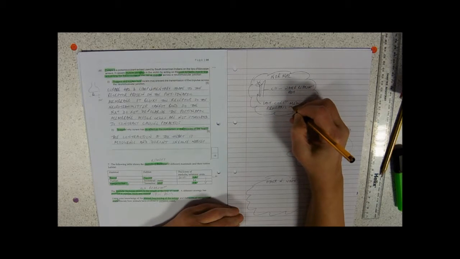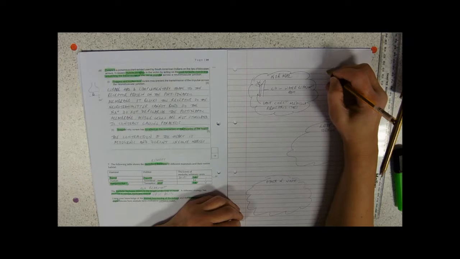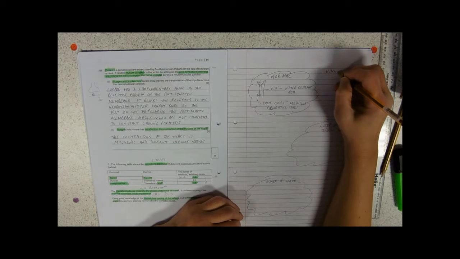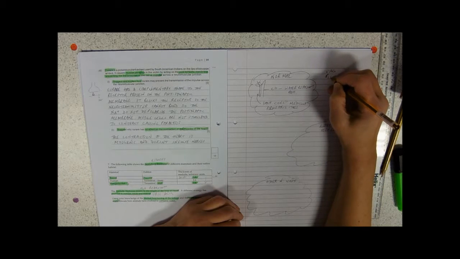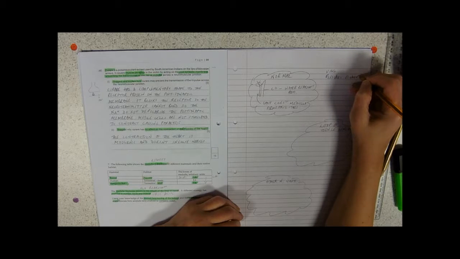So I think that's okay. So I can do ultrafiltration, selective reabsorption, a sentence on each of those.